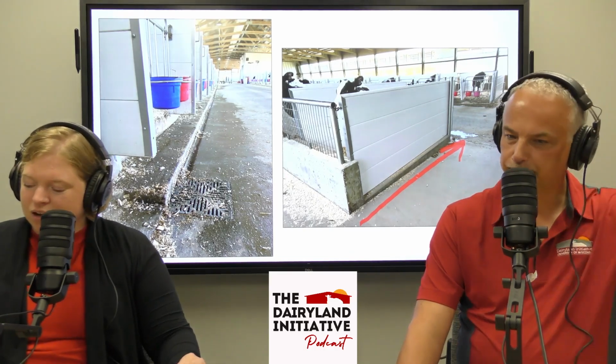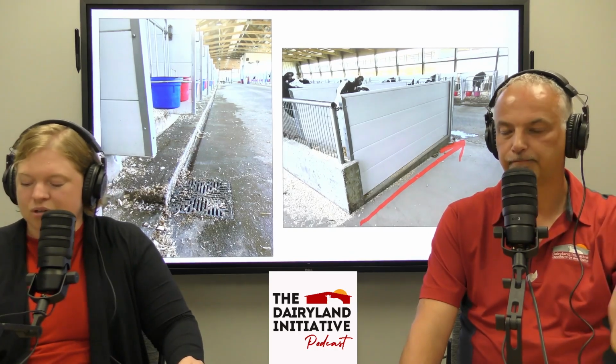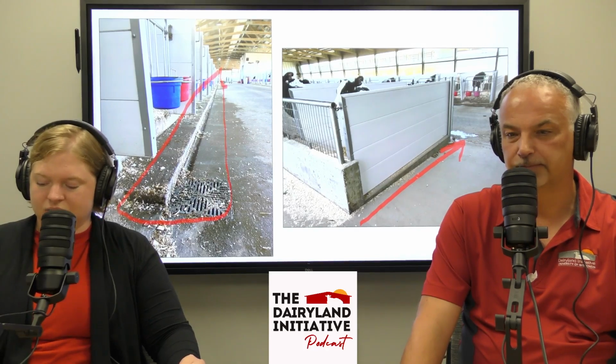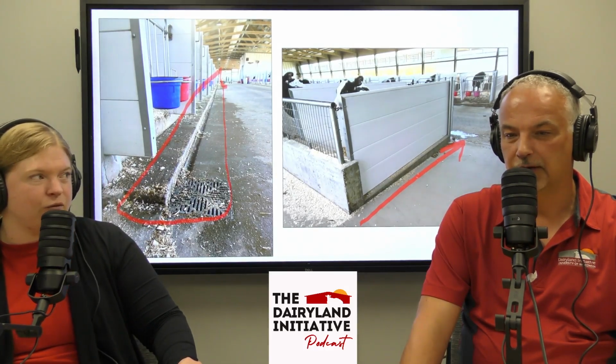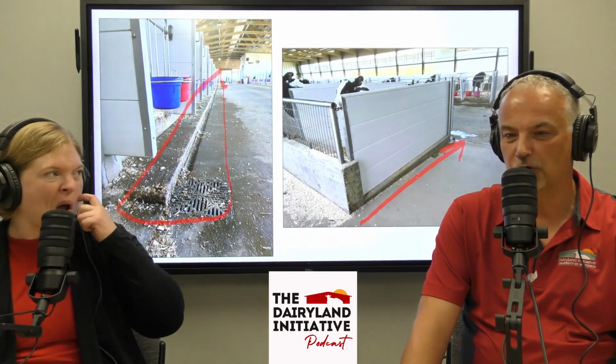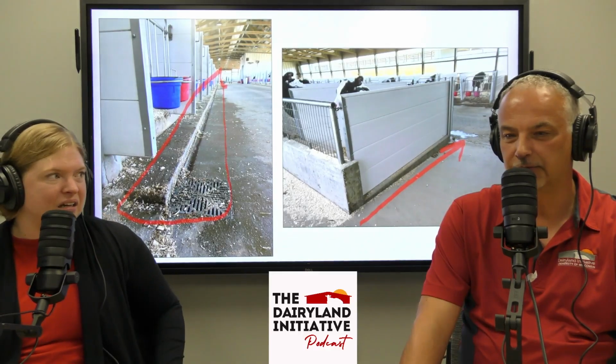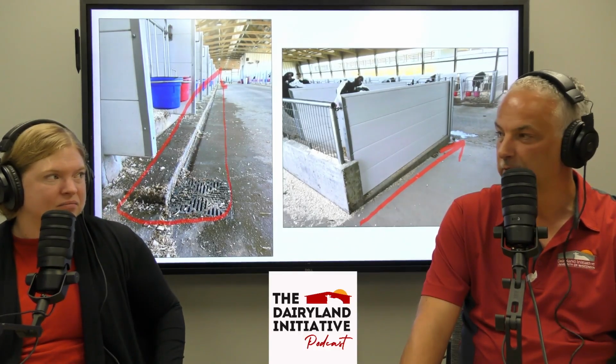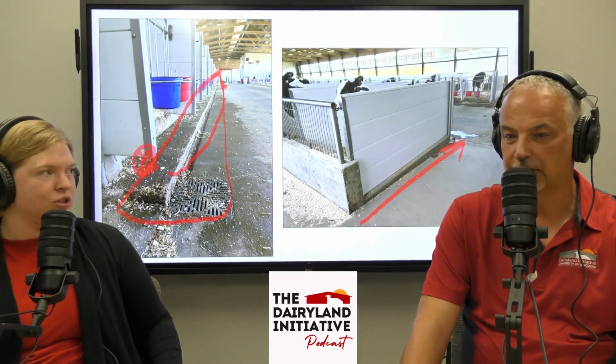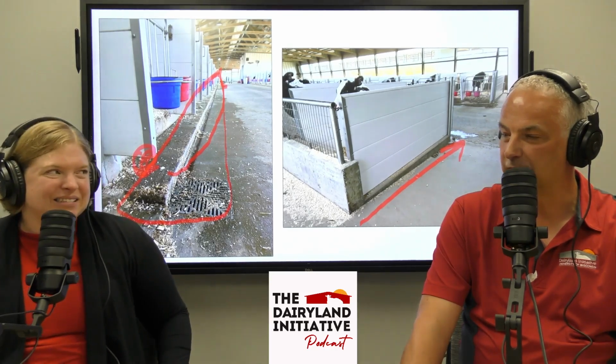So the concrete itself has been sloped to the front of the pen, and if you look at this picture, there's a lot of moisture and I don't know if that's feed or... well, everybody's going to be walking through that when they're feeding the calves, spreading whatever's in there around. So you've got drainage, but bad drainage. Not the best of drainage. Okay. So going with concrete is totally appropriate.